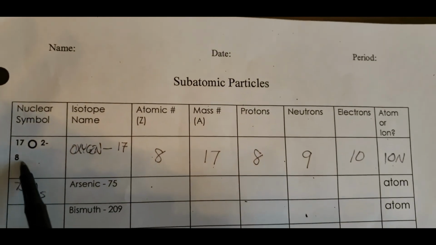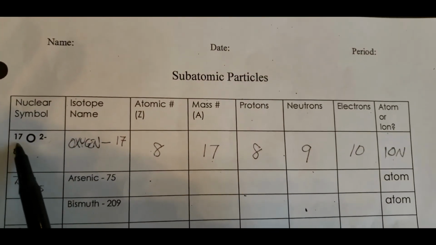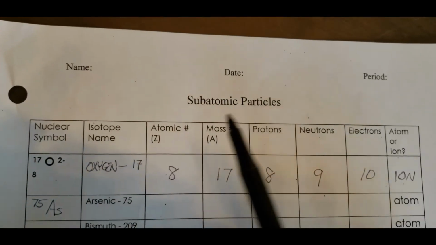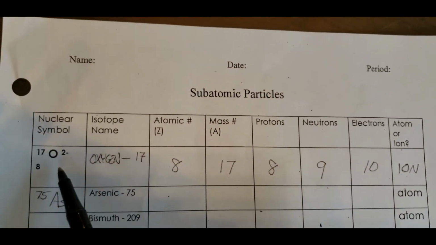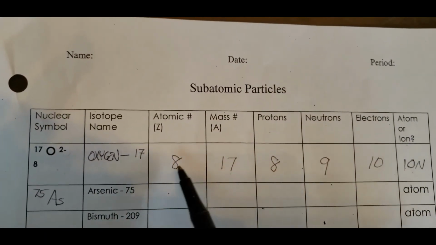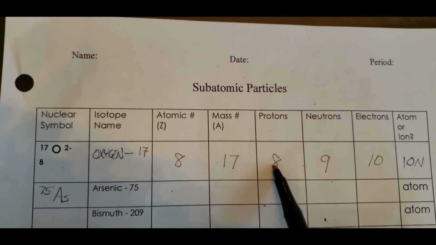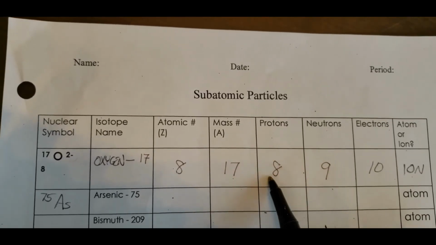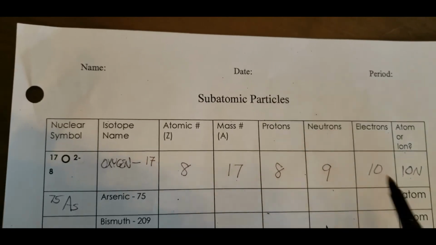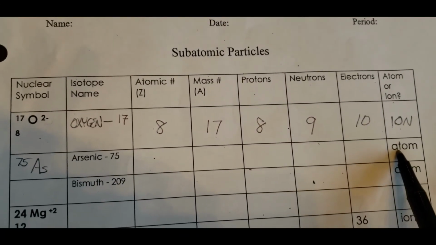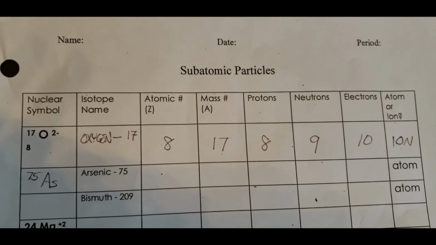You can always find your atomic number on the periodic table if you don't have the nuclear symbol. Your name is going to come from the symbol or the atomic number. Atomic number and protons will always be the same. The mass number comes from protons plus neutrons. And if your atom is neutral, the number of protons and electrons will be identical.